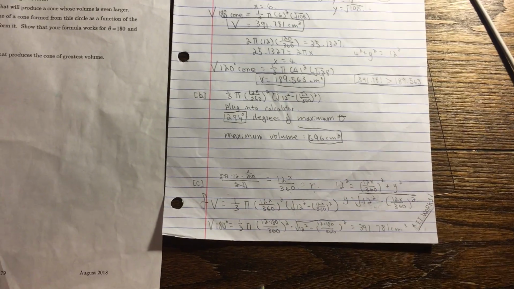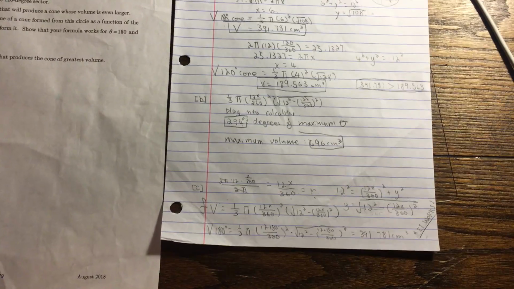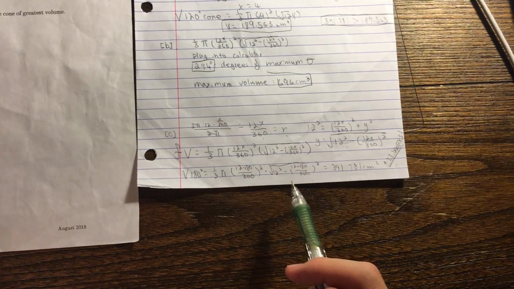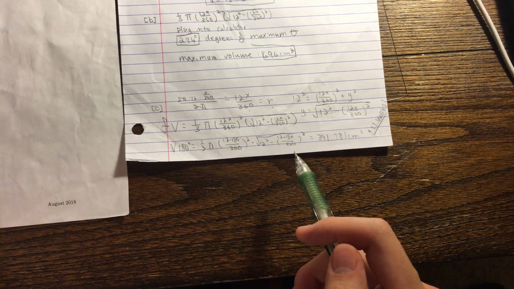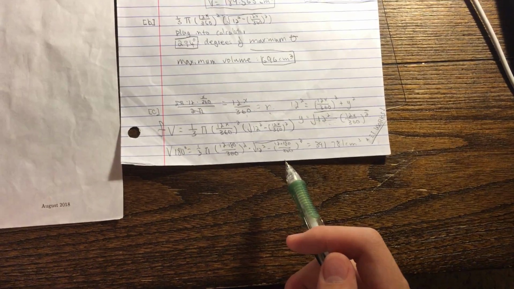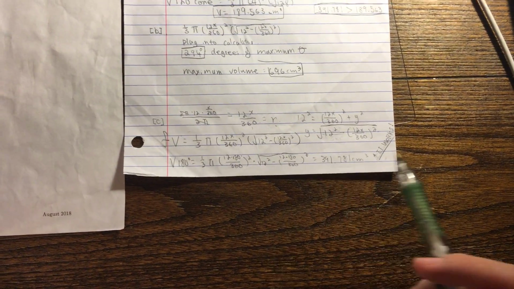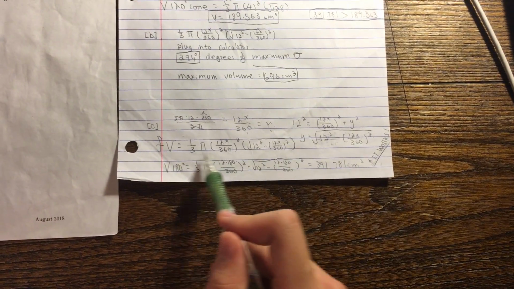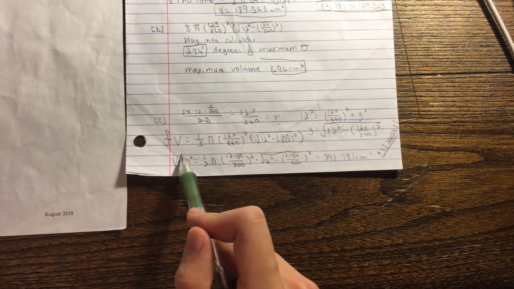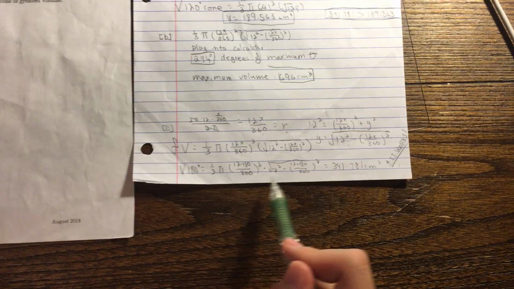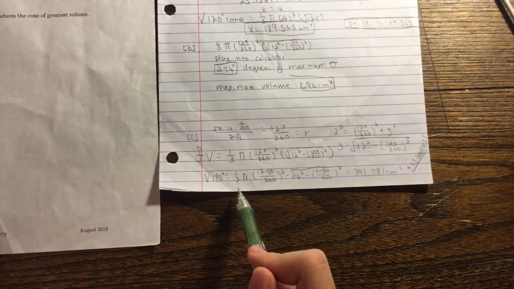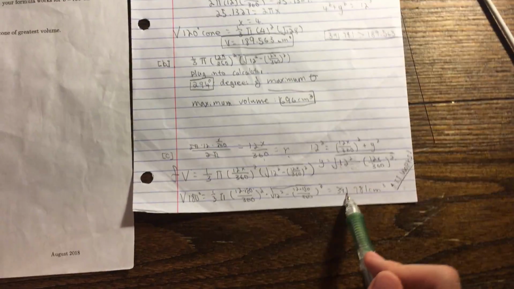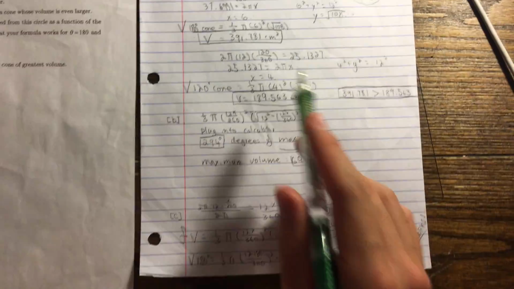So it's going to be 1/3 pi times (12 times 180 over 360) squared times the square root of 12 squared minus (12 times 180 over 360) squared, and this is our equation, which is right here. I skipped ahead one step to the 180. So this is how we prove that the equation is actually right, which we found it works. So this number is the exact same as we proved before.